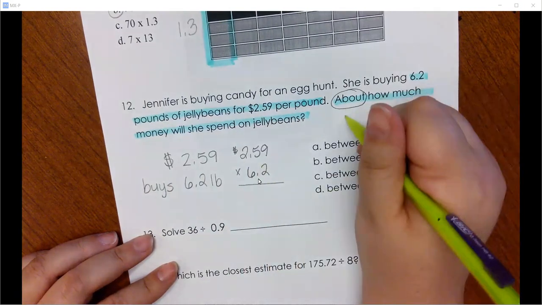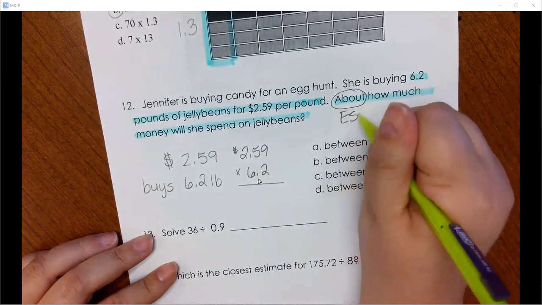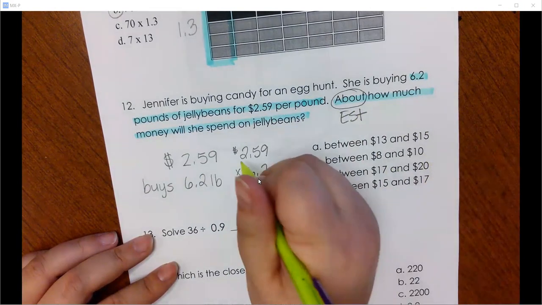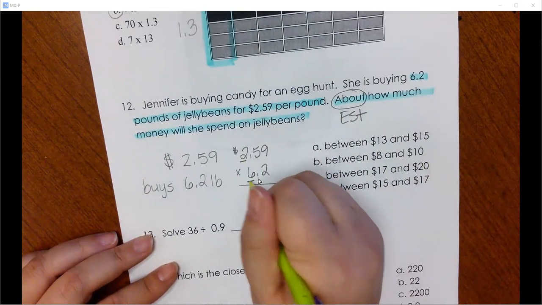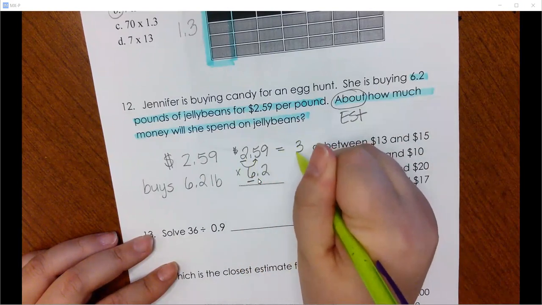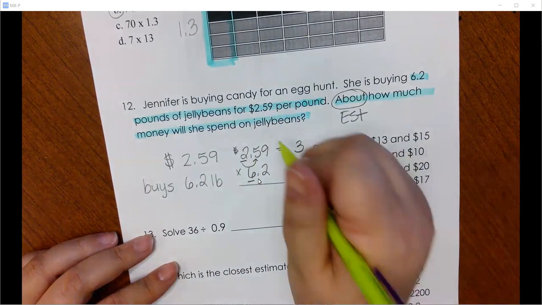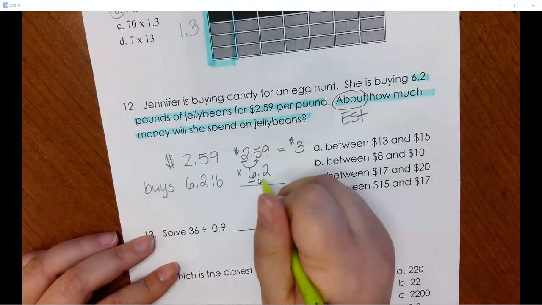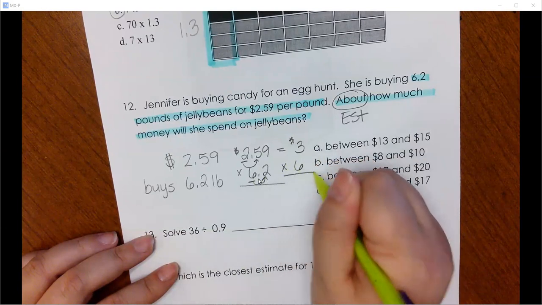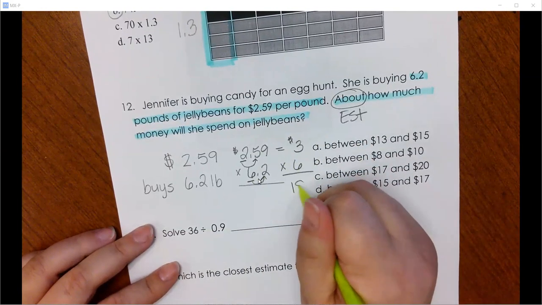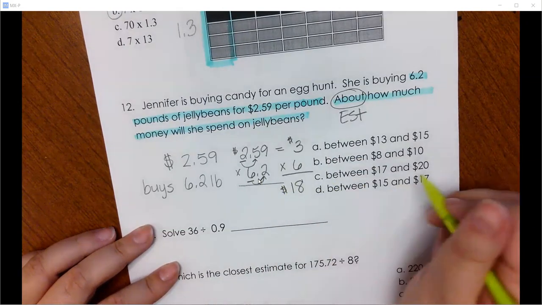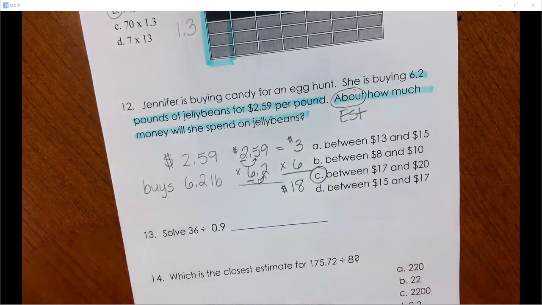But again, they want to know the estimate. So I have to round. And in this case, I'm going to round to my nearest whole number. So that would be the 2 and the 6. The 5 tells my 2 to round to $3. And the 2 tells my 6 to remain the same. So about 6 pounds at $3 each, that's $18. So that fits between $17 and $20, which is letter C.